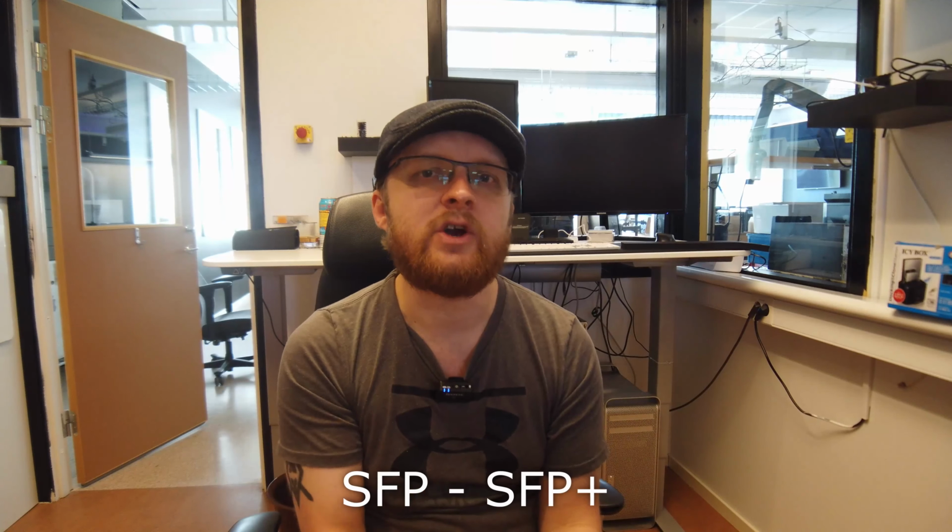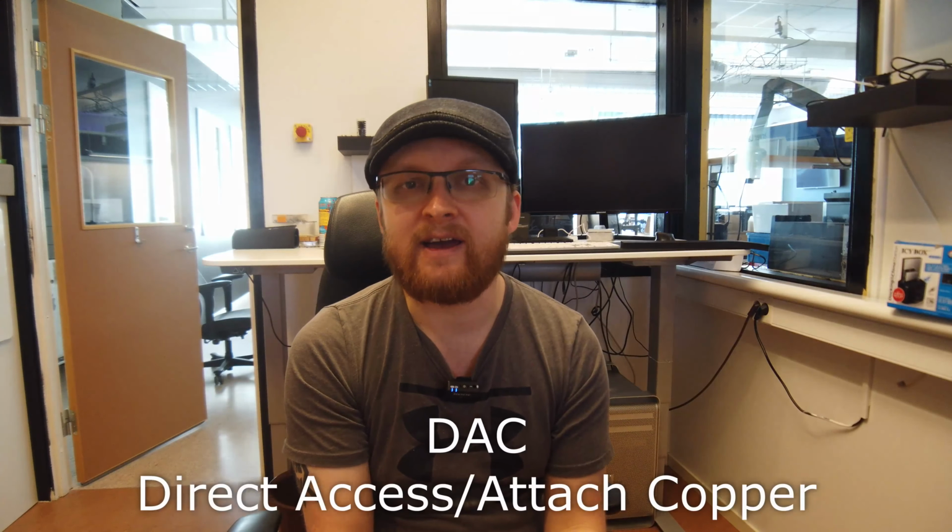A lot of server equipment will come with SFP or SFP Plus ports, in which case you won't use an Ethernet cable for these ports. Instead, you'll use something called a DAC cable, a direct attach copper cable. Most of these are 10 gig, so if your server or network card has one of these ports, more often than not you're going to get 10 gig networking out of that port, which is excellent. So you can get 10 gig networking quite cheap.